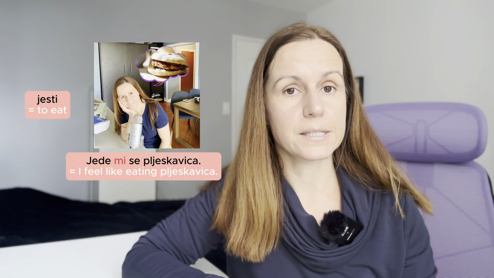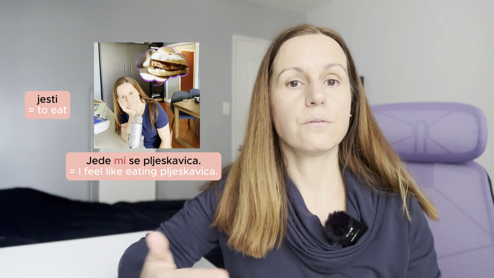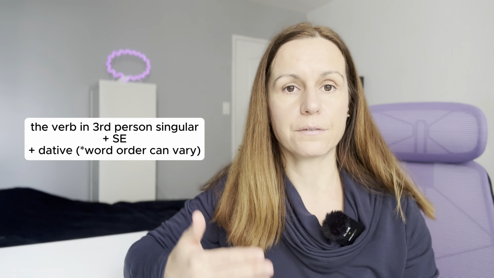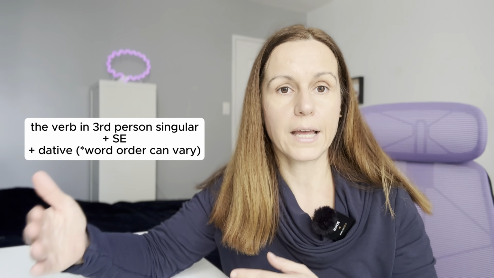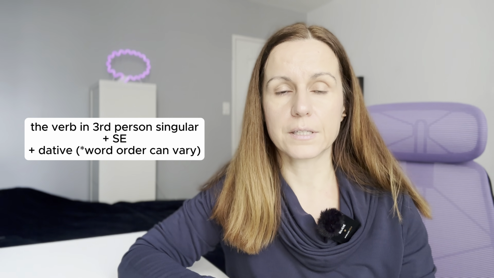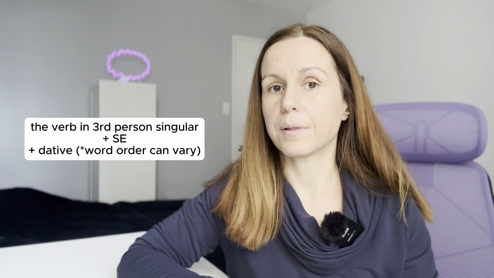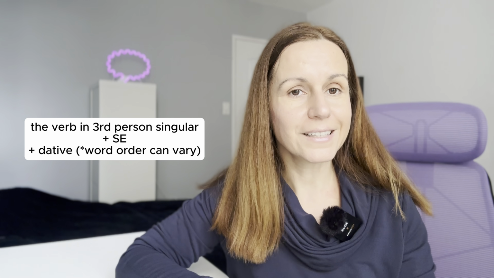But when we want to express that we feel like doing something, we can use this same formula where we add "se" to the verbs that do not have it. The verb in third person singular plus se plus dative. Let us see some more examples. Pije mu se pivo. Spava joj se. Ne radi joj se. Now that we mastered these formulas for impersonal constructions, we can finally cover one last situation in which we use dative, and that is to express possession.